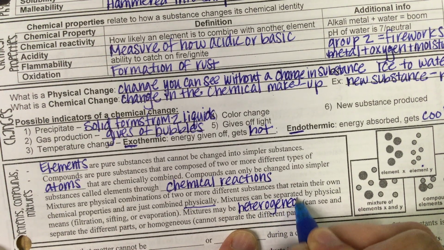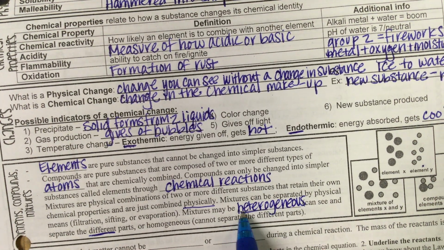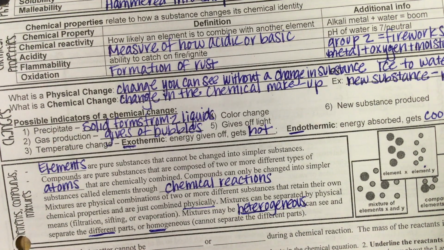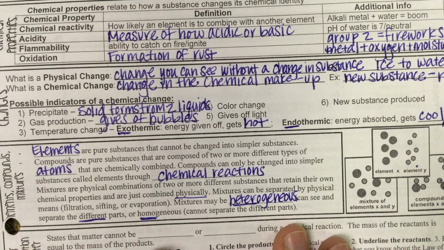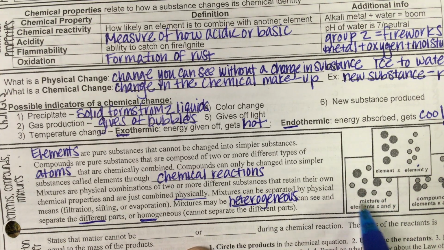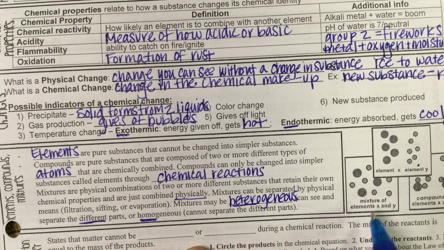Using our stems, we can see and separate different parts, hetero. Okay? Homogeneous, we cannot separate the different parts. It is a mixture where we cannot see the different parts. This would be a picture of a mixture. So whether it be heterogeneous or homogeneous, this is still going to be the mixture because it's showing the different parts mixed together.